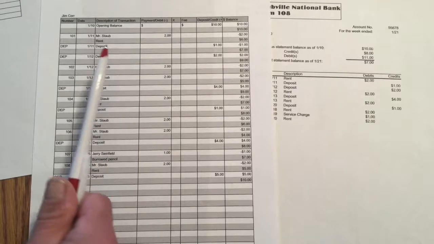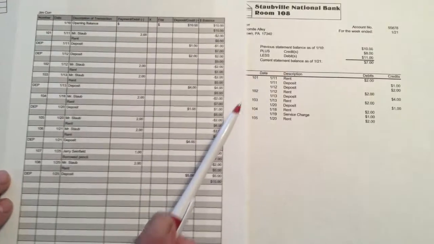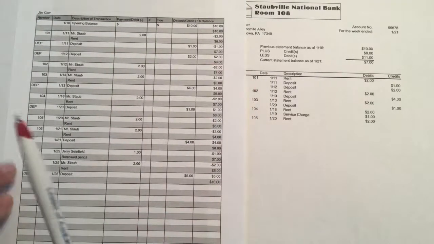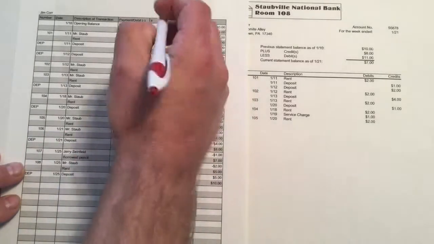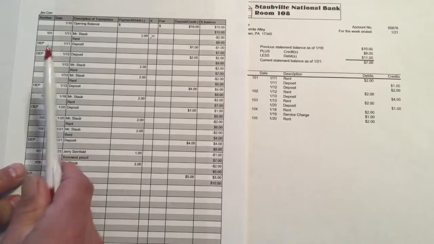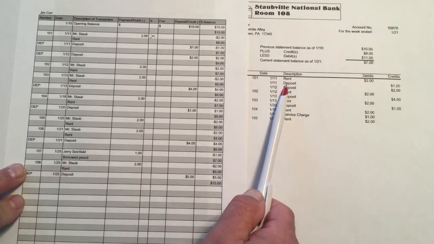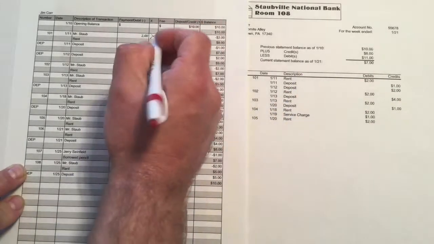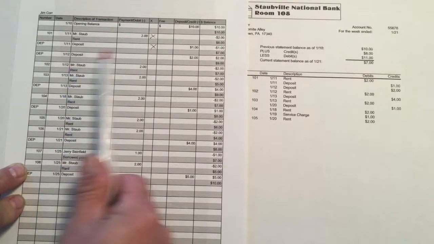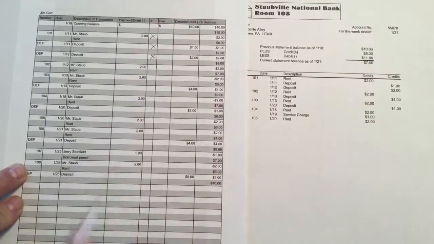So what we start with is check 101. It was a rent check. That is showing up on the bank statement. So if it's showing up on the bank statement, that means it's canceled. So we can mark it off as canceled. We have a deposit on January 11th for $1. That's showing up on the bank statement. So check it off. We have another deposit on January 12th for $2. That's showing up. So check it off.